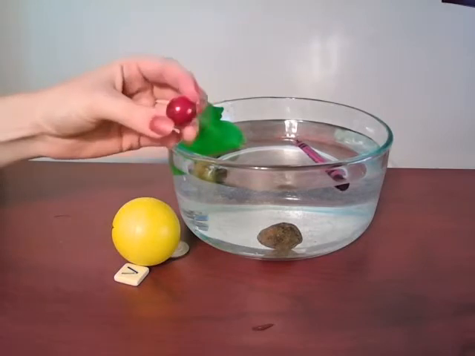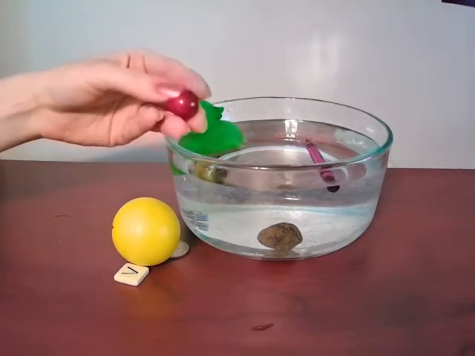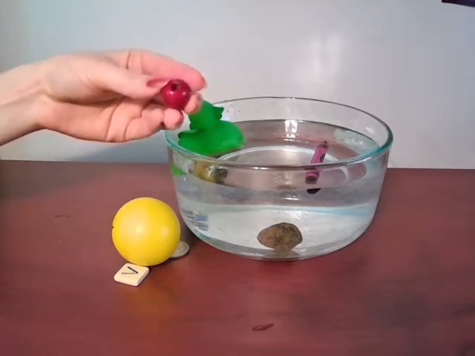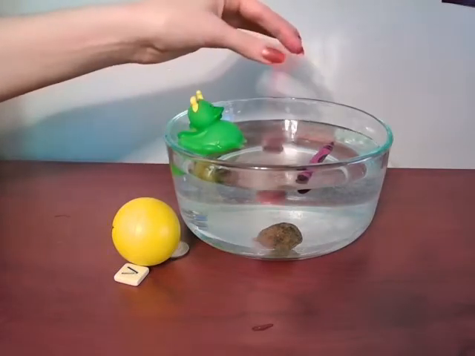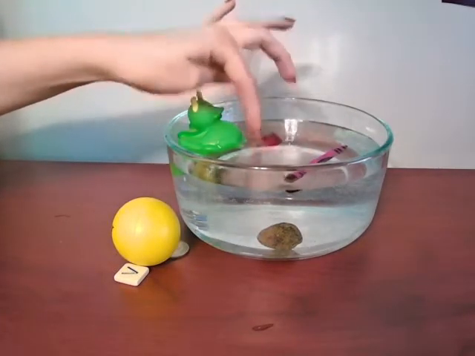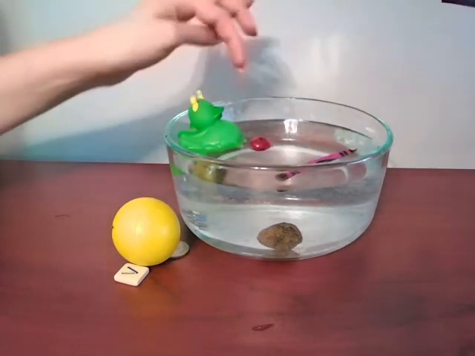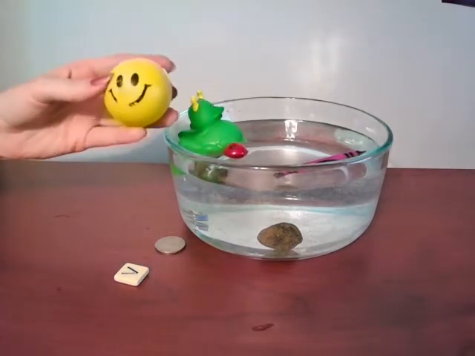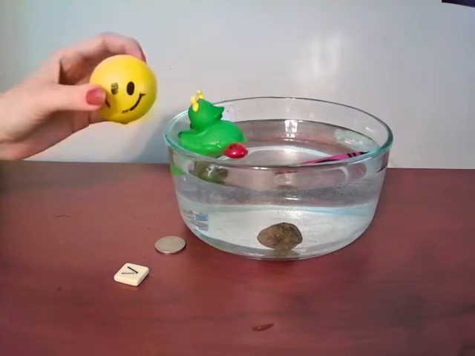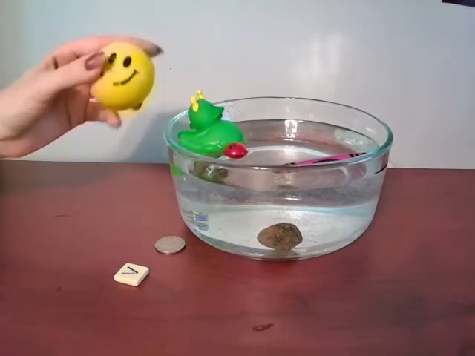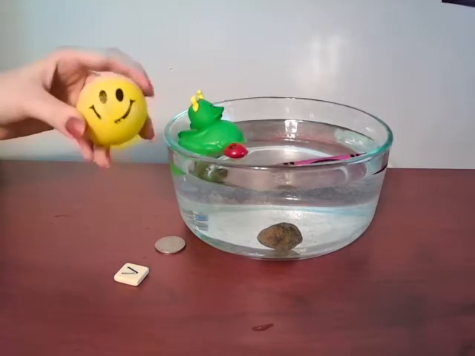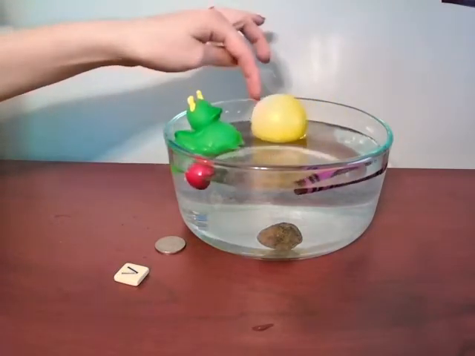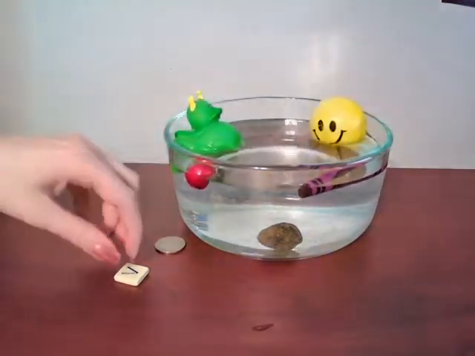What about the bead? Do you think the bead is going to sink or do you think the bead is going to float? Let's find out. Looks like the bead's floating, so it is less dense. The molecules are less densely packed. What about the ball? Do you think the ball is going to sink or do you think the ball is going to float? It's a squishy ball. Let's find out. The ball floats. So that means that it is less dense.